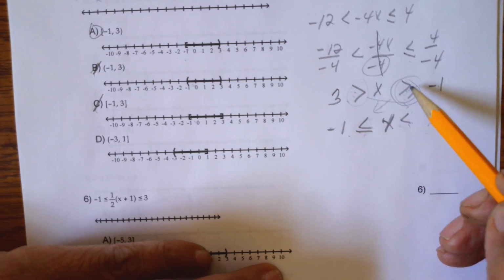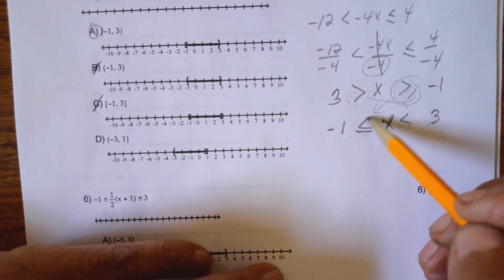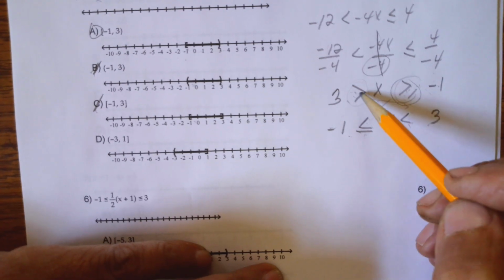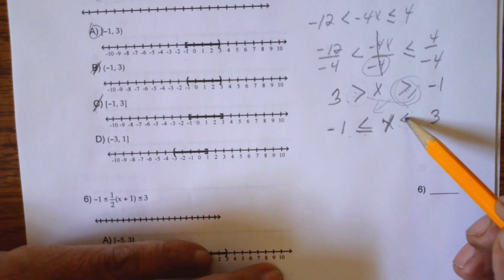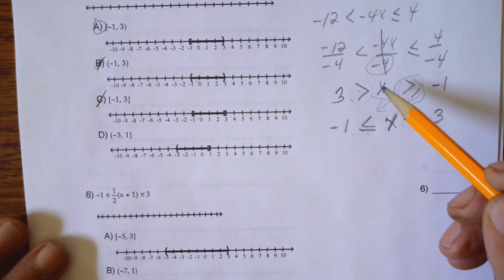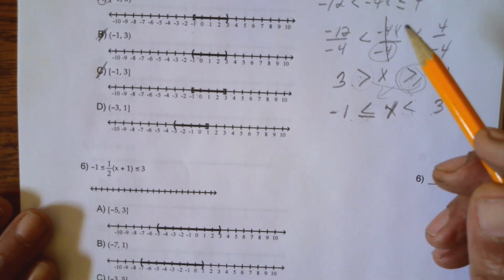So when I flip-flop these, this became there, and that went to the opposite direction. But this started out as a strict inequality, it's still strict inequality. This was not strict, and it's still not strict. All right, letter A, number 5.